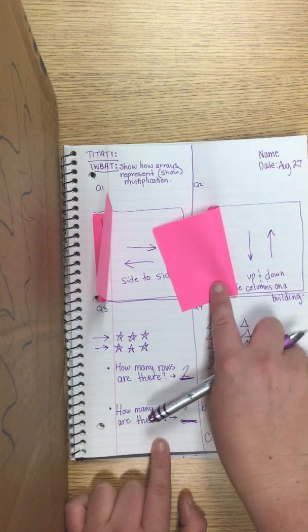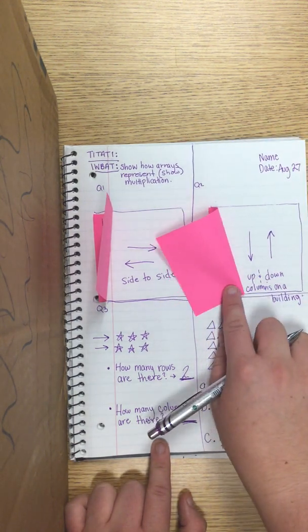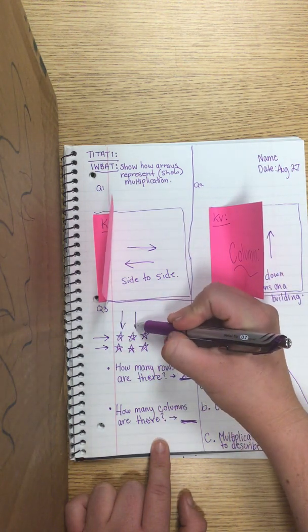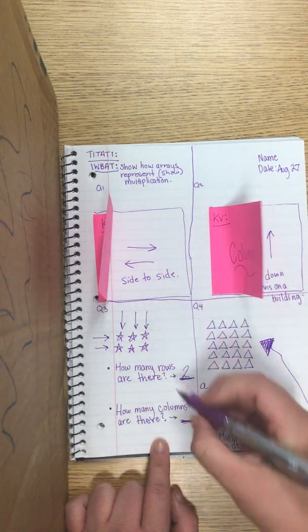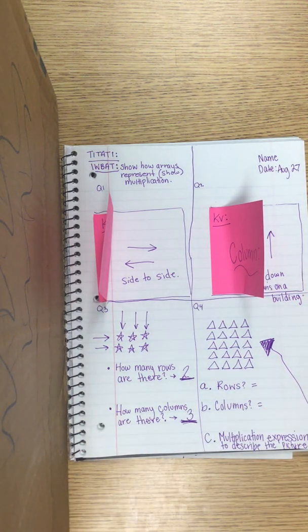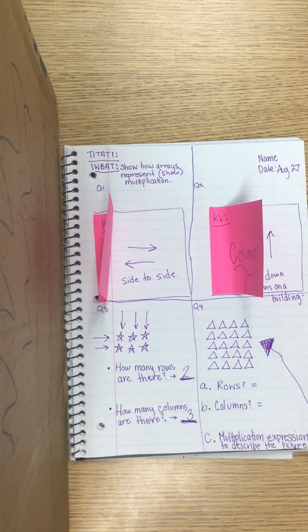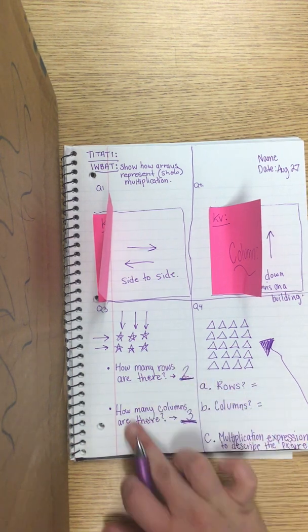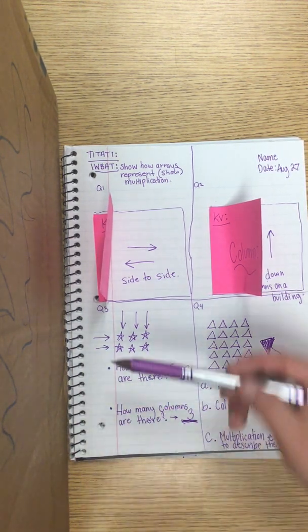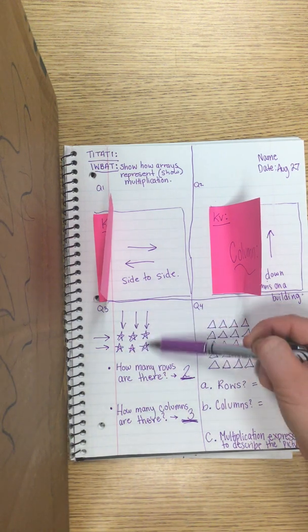Columns go up and down, like columns on a building. So how many? 1, 2, 3. There are 3 columns. Check back to see if you had that. And if you don't understand, maybe you can reverse the video and watch again. See how I got that there are 2 rows, 2 going that way, and 3 columns, 3 going down.